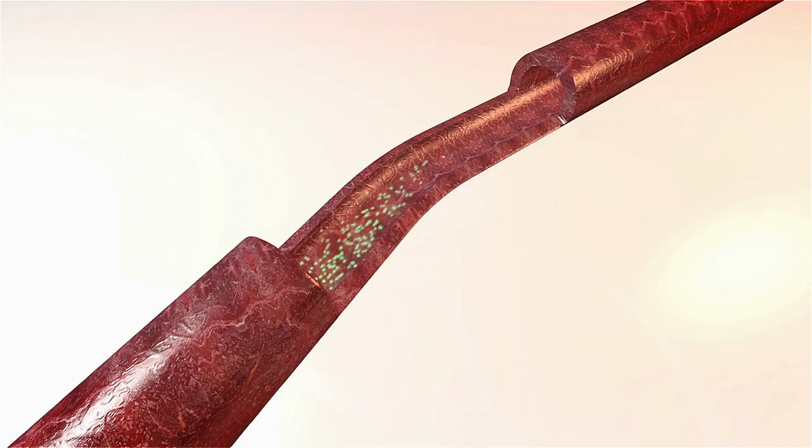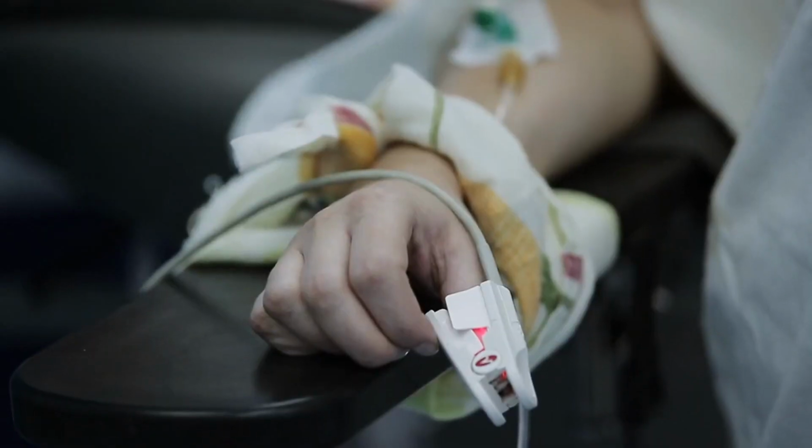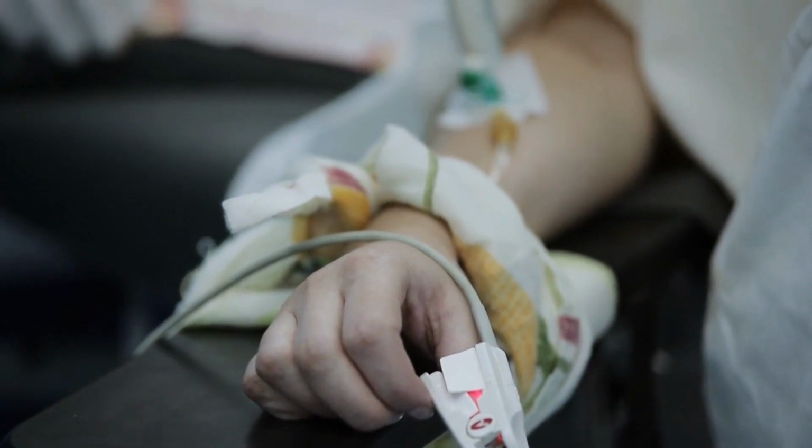Vascular surgeons employ a range of sophisticated techniques tailored to the unique circumstances of each patient's arterial blockage. The first procedure we are going to discuss is angioplasty. Prior to the procedure, the patient may receive a local anesthetic or sedative to minimize discomfort.